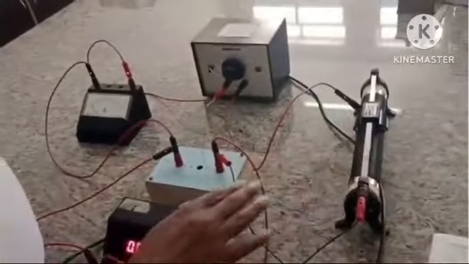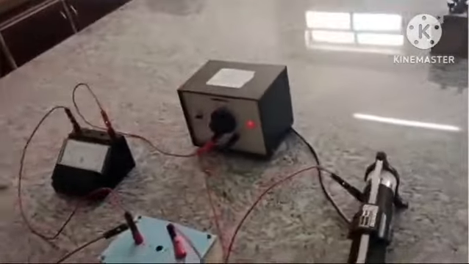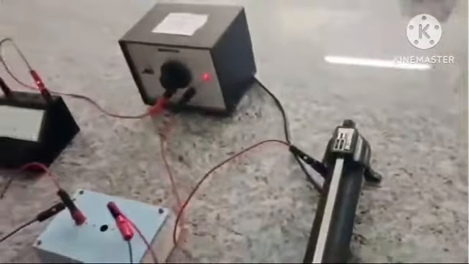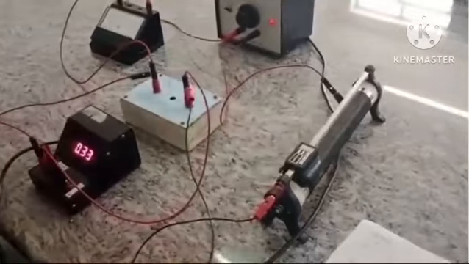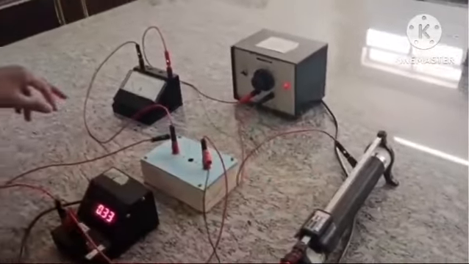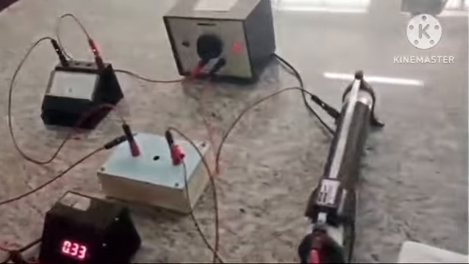This is a rheostat. In this rheostat, this is the slider. Switch on all the instruments. When the slider on the rheostat is at one end, current is maximum. When the slider on the rheostat is at the opposite end, current is minimum. For the first trial, slide the slider on the rheostat until the current in the ammeter becomes 0.1 ampere. Then take down the corresponding voltmeter reading.